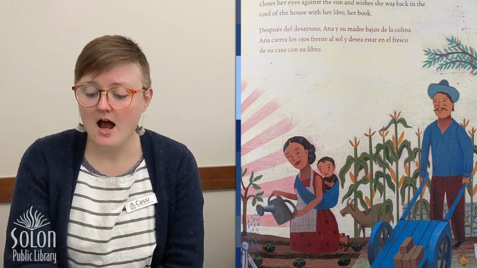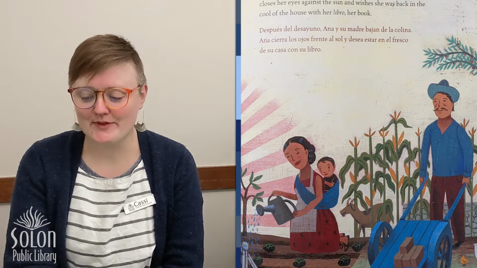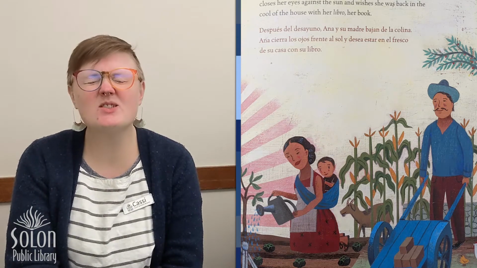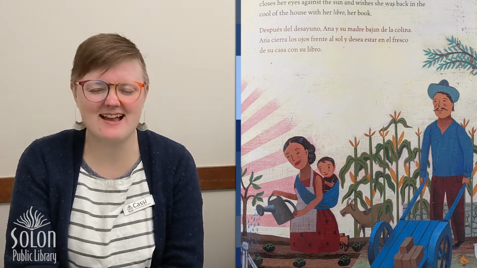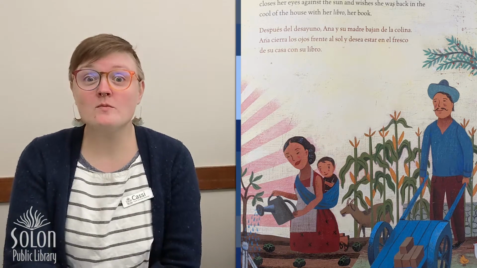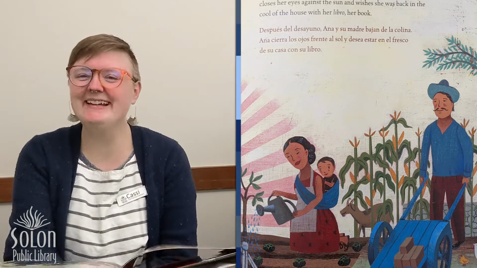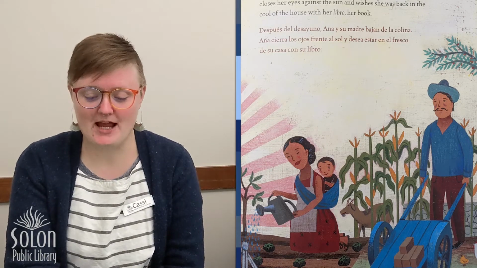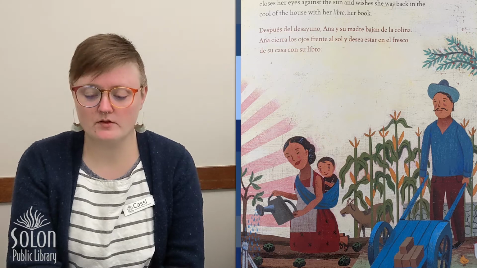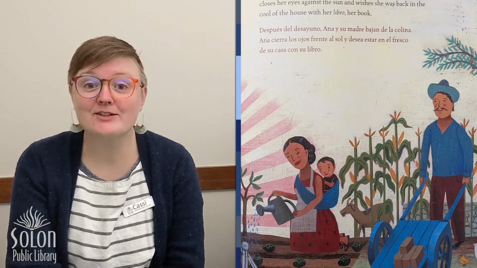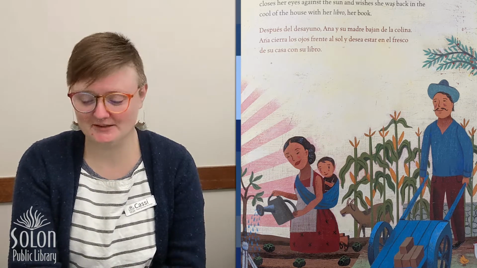After breakfast, Anna and her mother walk down the hill. Anna closes her eyes against the sun. Do you do that when it's so bright out you have to close your eyes because the sun is too bright? And she wishes she was back in the cool of her house with her libro, which is Spanish for book.